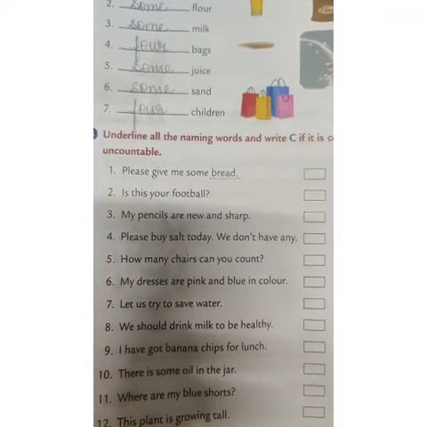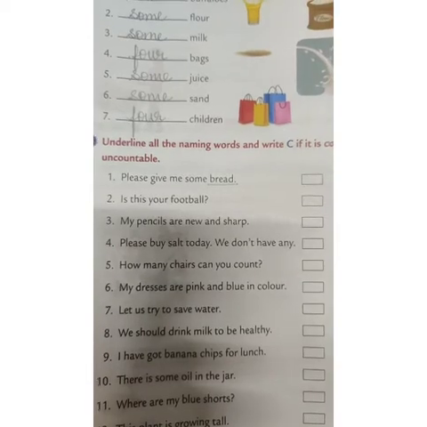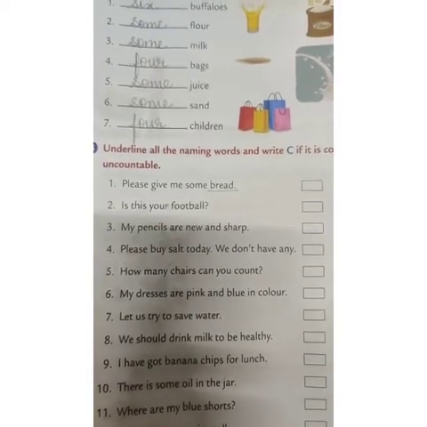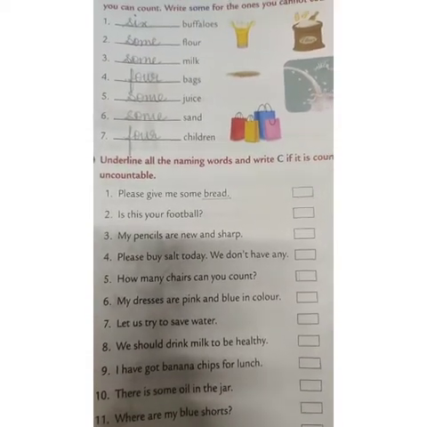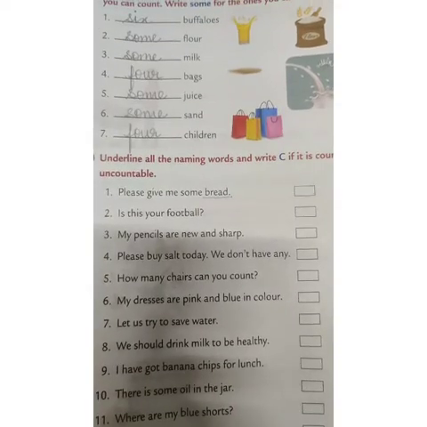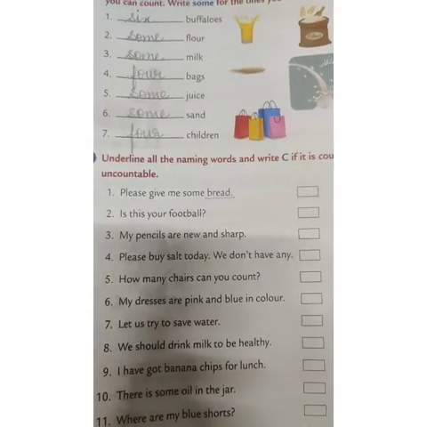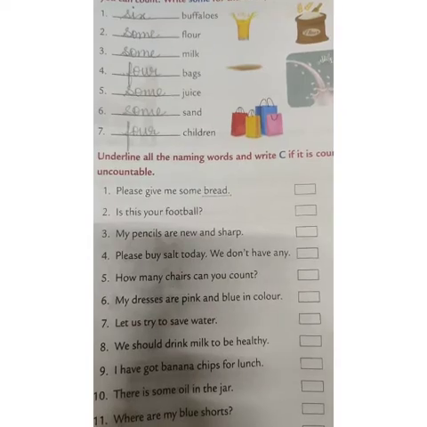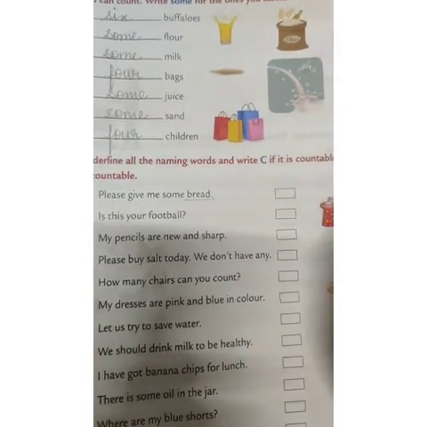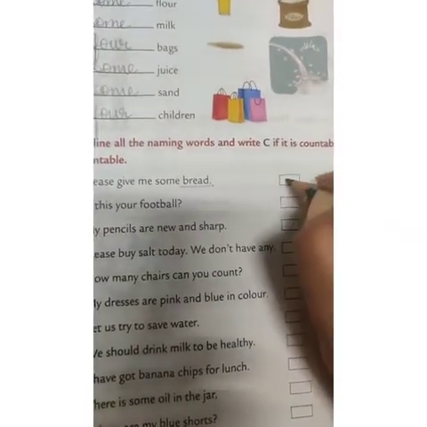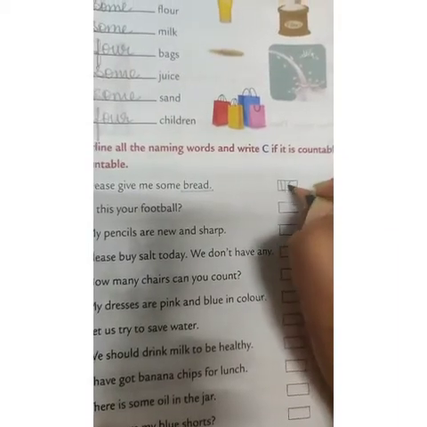Children, we can count loaf of bread. We can count piece of bread. Okay? Loaf of bread will become loaves of bread. Then piece of bread will become pieces of bread. But we cannot count bread. So it is uncountable. You write UC in front.